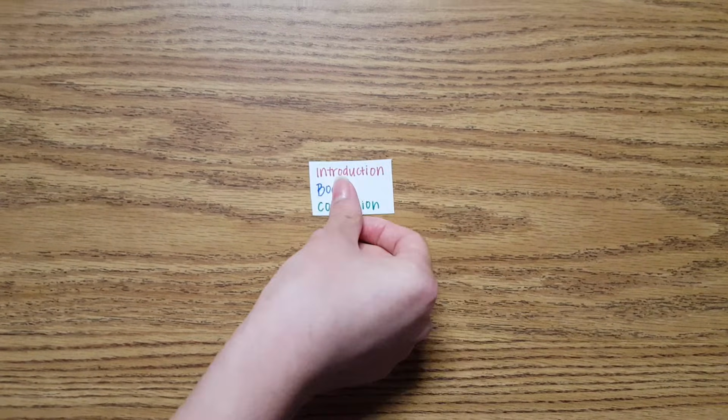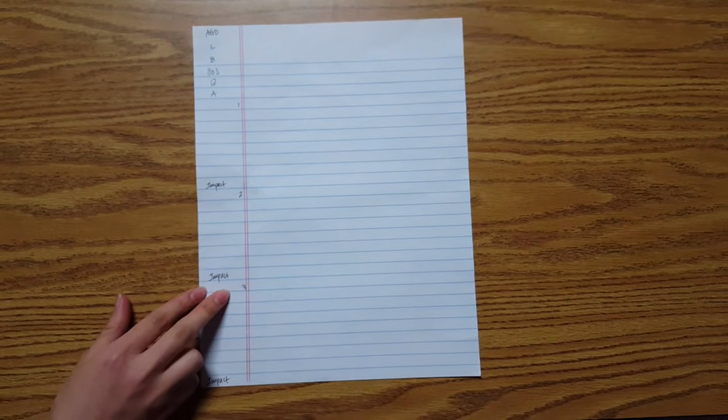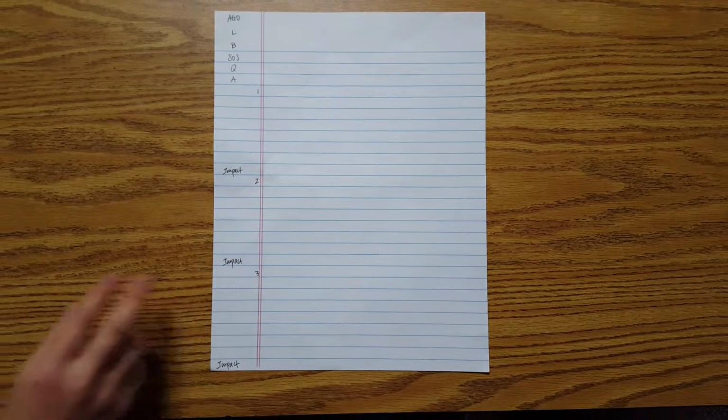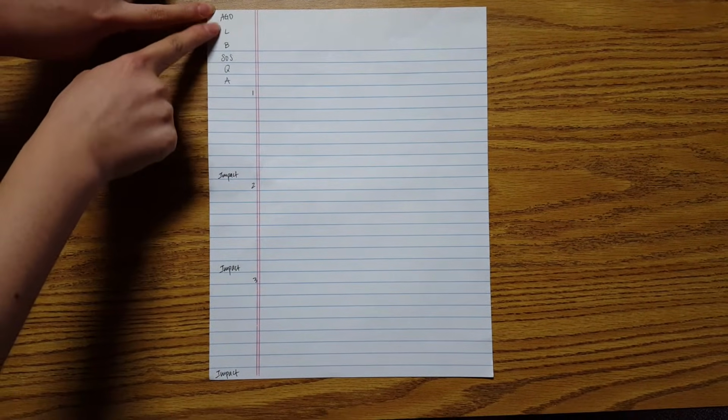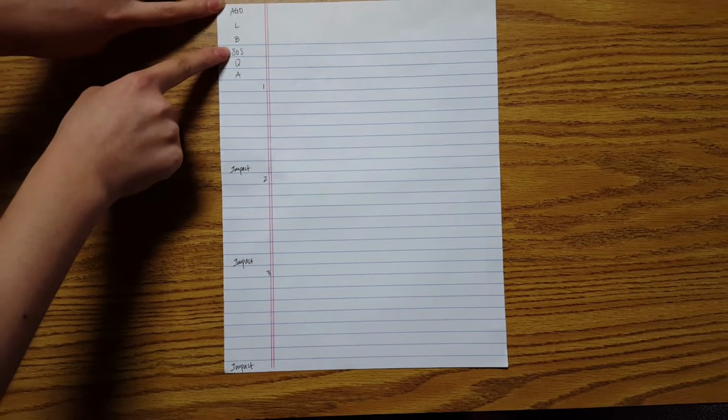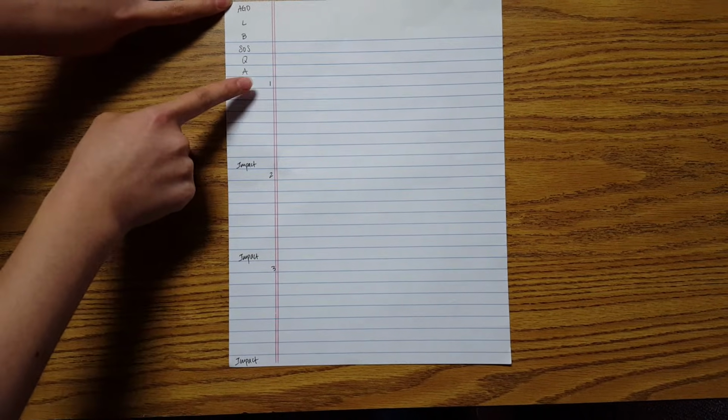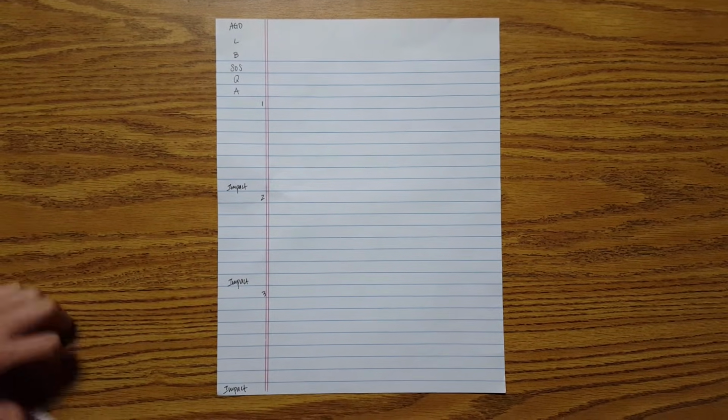An Extemp speech is divided into 3 distinct sections: an introduction, 3 body points, and a conclusion. But before you start writing anything, you'll want to prepare your legal pad accordingly. It'll look something like this. You'll want to start with your introduction. It's broken down into 7 parts: the AGD, link, background, SOS, question, answer, and preview. Start by writing down your question verbatim, also known as word for word.